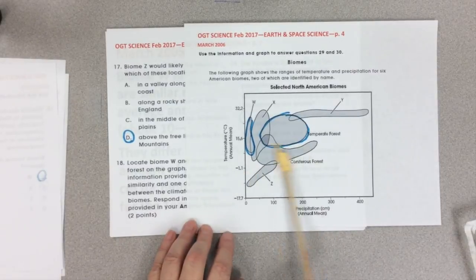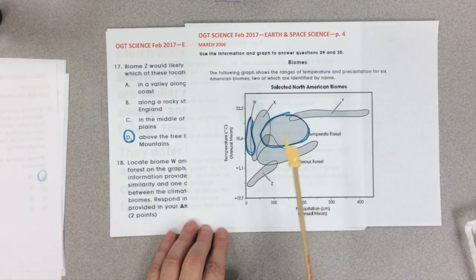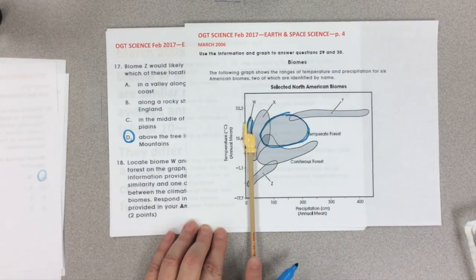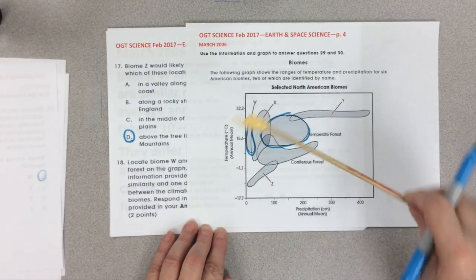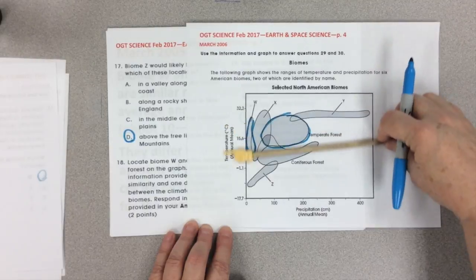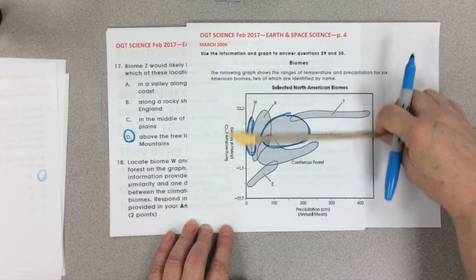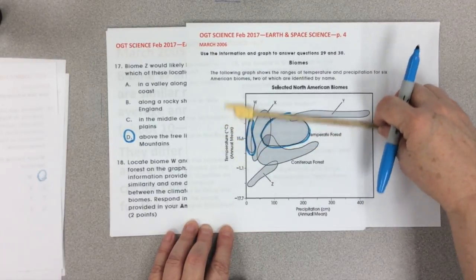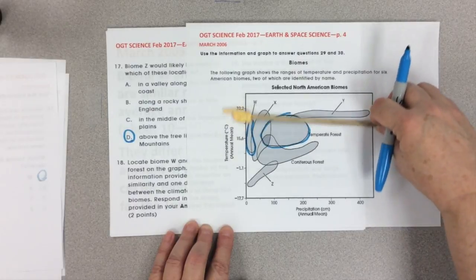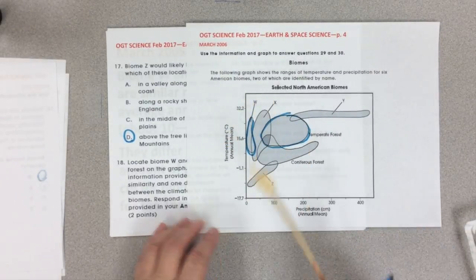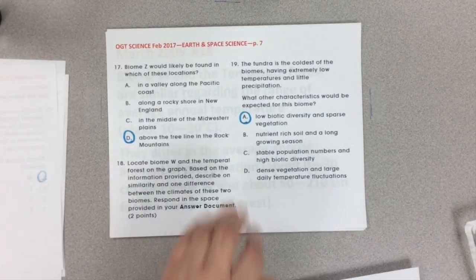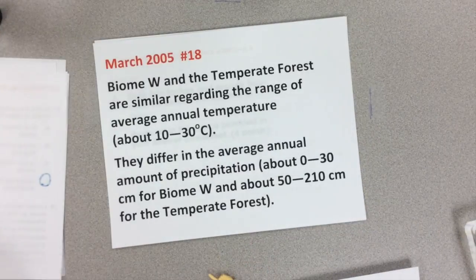So when I look at them side to side, they don't overlap. That means W would be dry and the temperate forest gets more rain. But if I look at them up and down, their range in temperature is fairly close. So I think that's the similarity, their average temperature, but their difference is in the amount of rainfall that they each receive. So I've written that up for us.